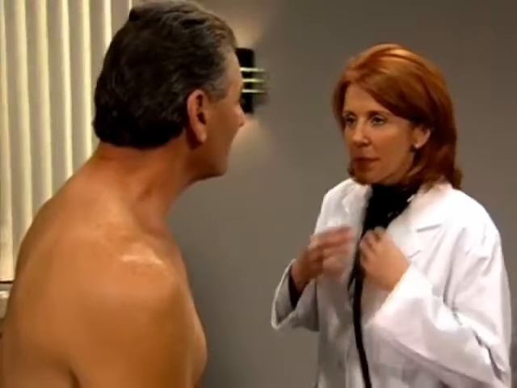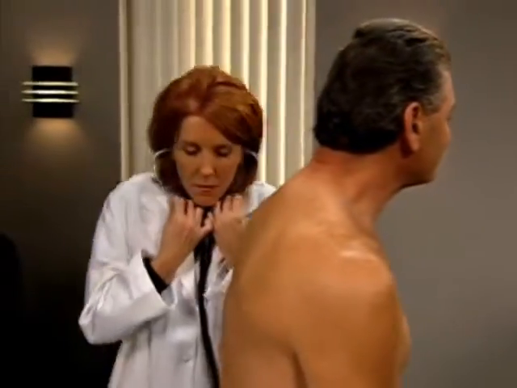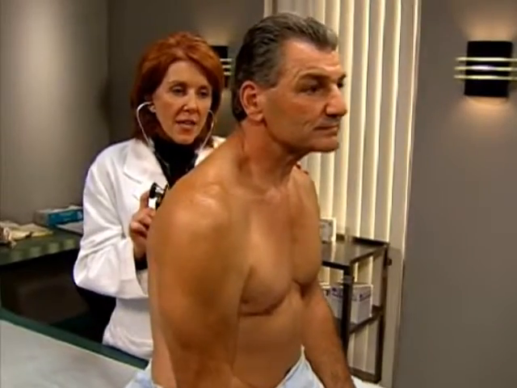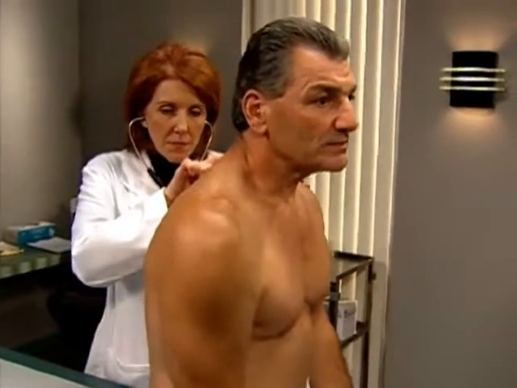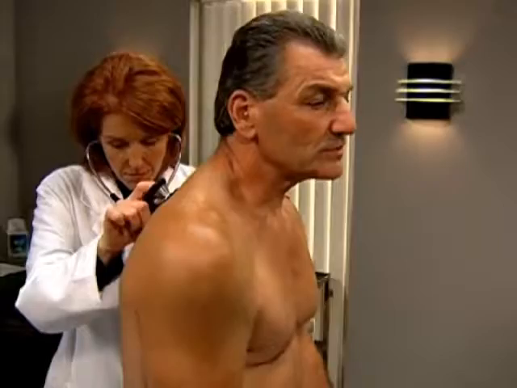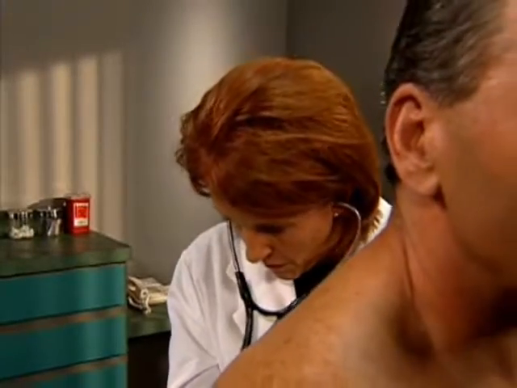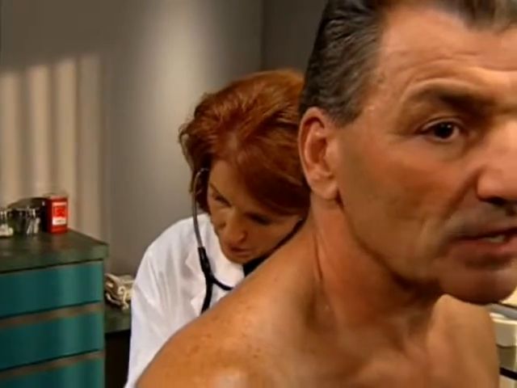You can breathe normally now. I'm going to listen to your back and have you say some specific words for me. Finally, auscultate to detect vocal resonance, in which the spoken voice is transmitted through the lung fields. Say 99 in your normal voice. 99, 99, 99. The patient's voice should sound muffled and indistinct, and should be heard best medially.